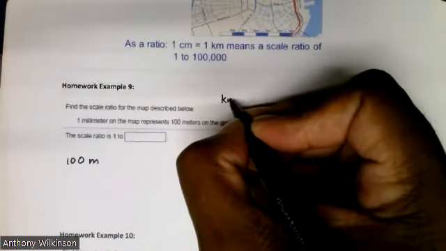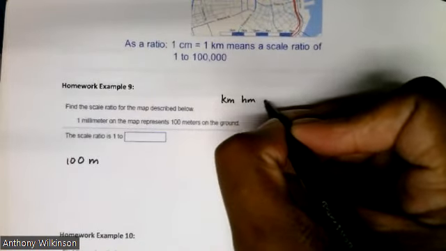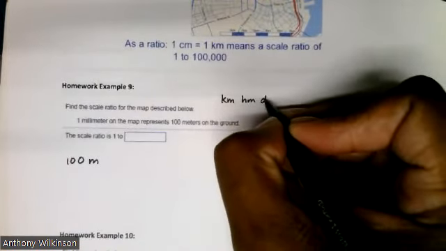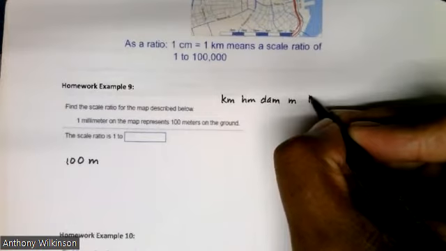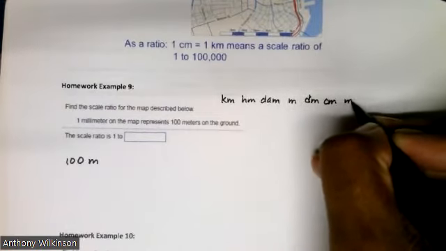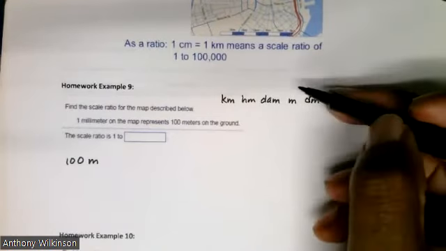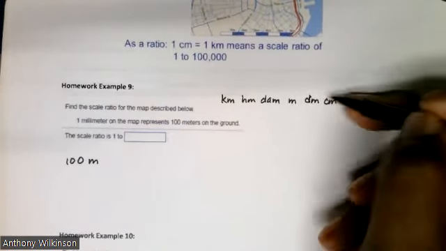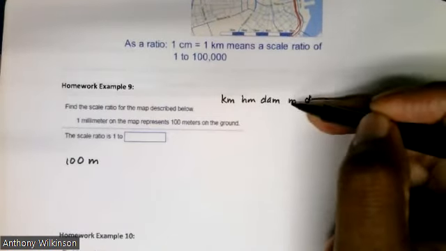And I like to use this scale right here. Because if you go from meters to millimeters, that's going to be 10, 100, 1,000. So 1,000 millimeters would be 1 meter.